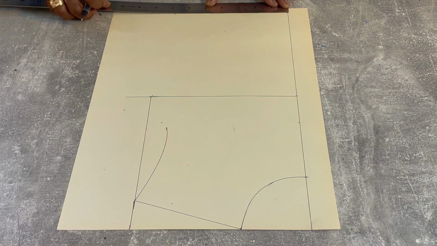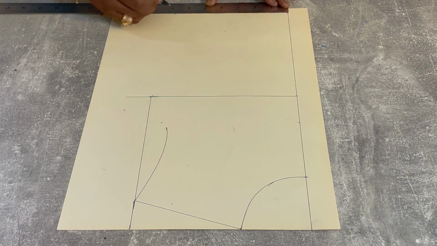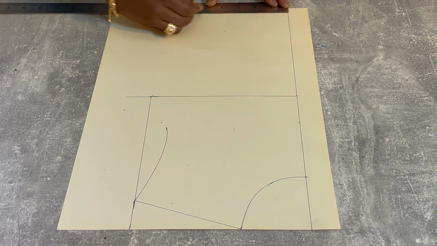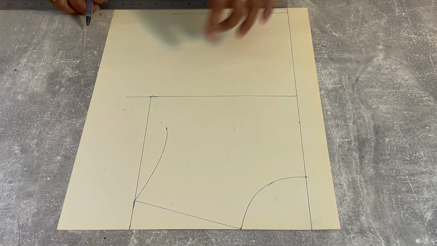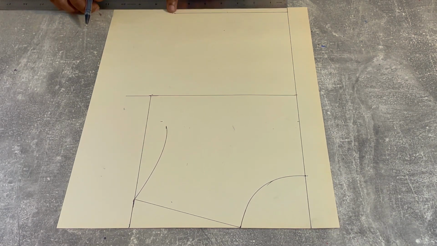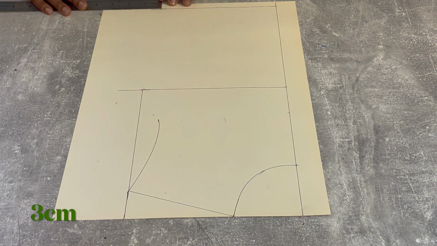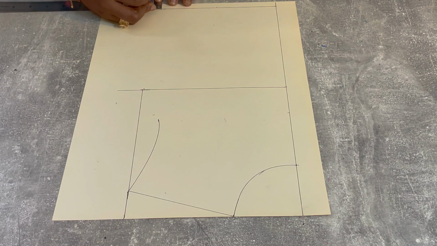We're going to do the same thing for the waist measurement divided by 4, and that is 28 divided by 4 gives me 7. So from that point I'm going to draw 7, but I'm not going to stop there. I'm going to add 3/4 of an inch for that allowance. So that's what I'm doing at that point now.